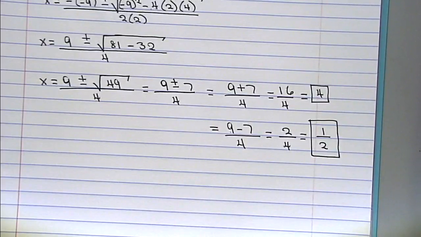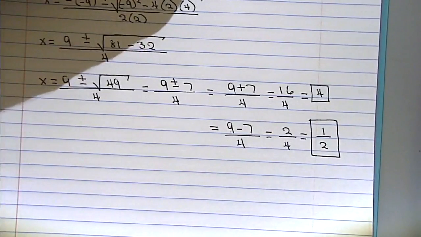Are you good with that? There wasn't one in your examples like it, and I thought you should see it, because you may have one like that one on the test. All right, let's go on now to the next section.